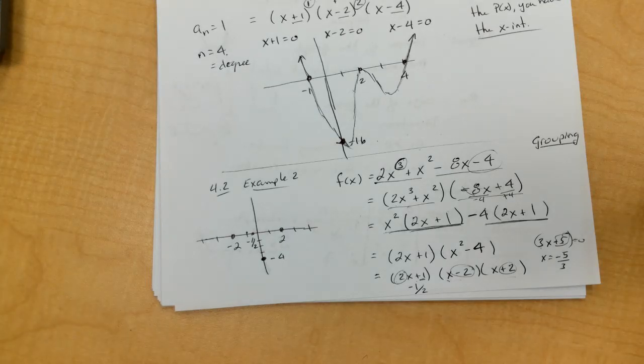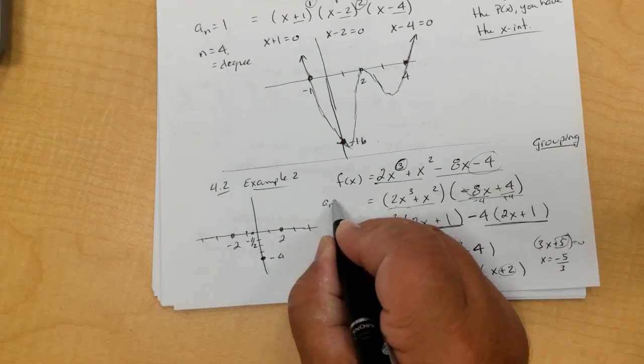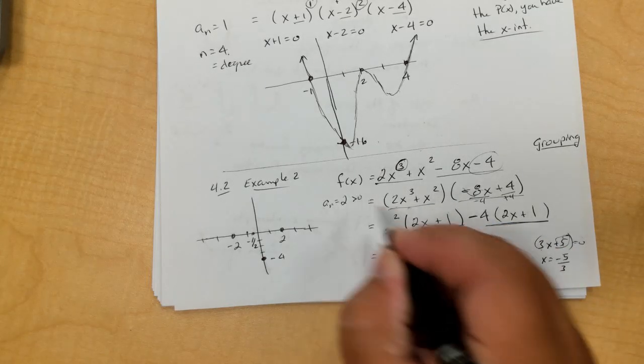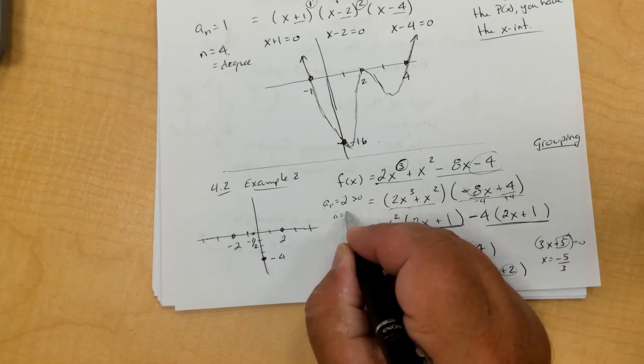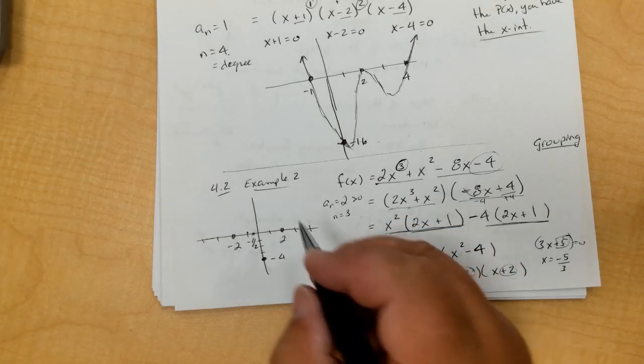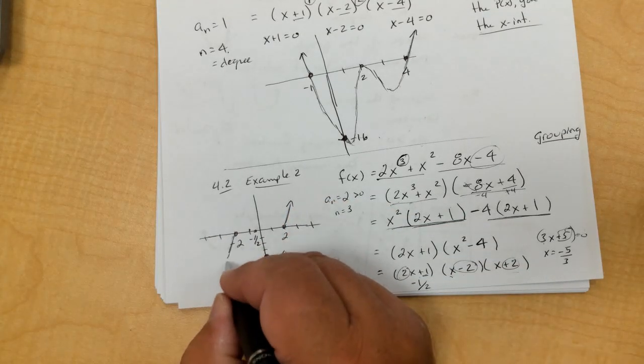Those are my x-intercepts and my y-intercept. What do we know about the end behavior? What is A? A of n is 2, which is positive. And n is 3, which is odd. So they're going to go in opposite directions. And the right-hand side, since it's positive, goes up. Left-hand side goes down.